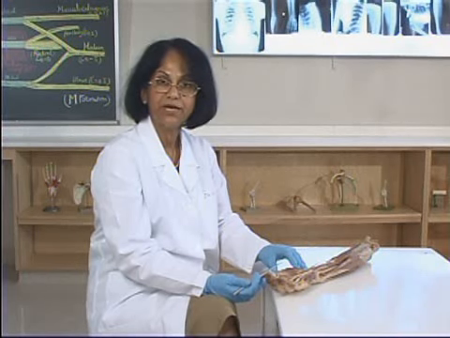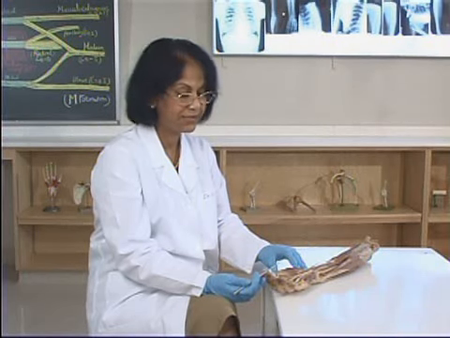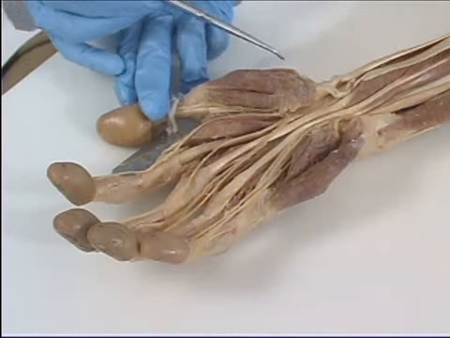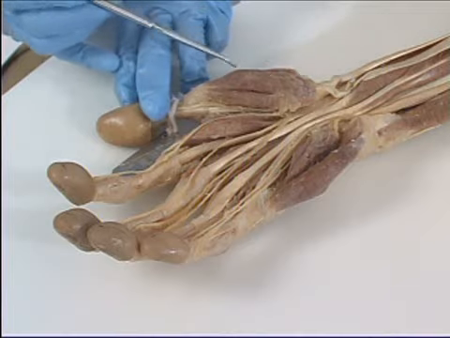The nerve supply to the hand muscles is mostly by the ulnar nerve, except the 5 muscles, 3 of the thenar eminence of the thumb and the 2 lumbricals on the radial side.